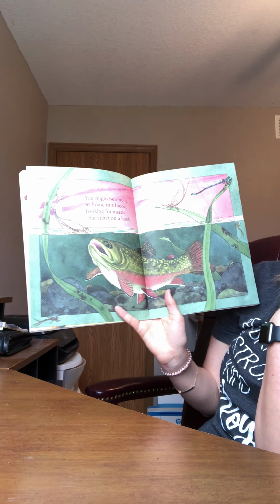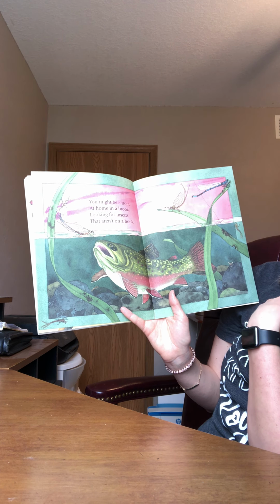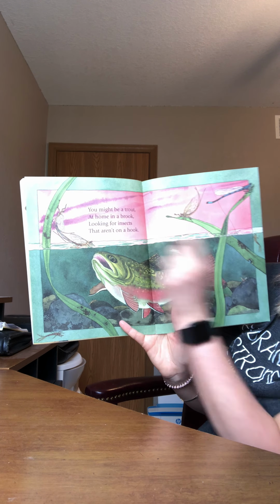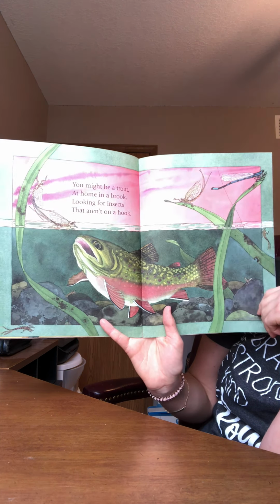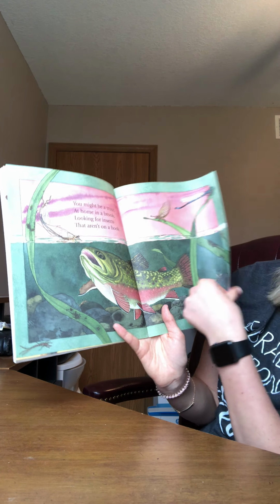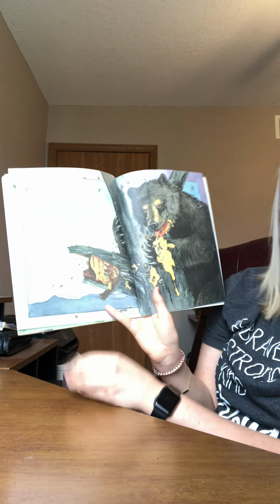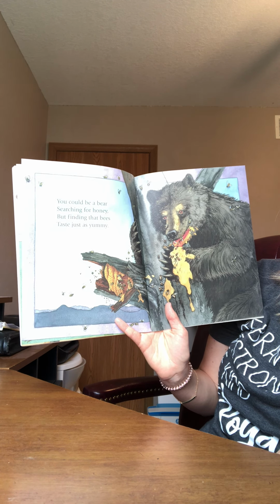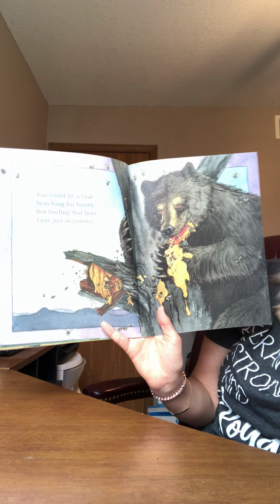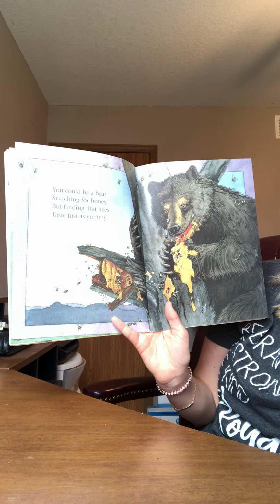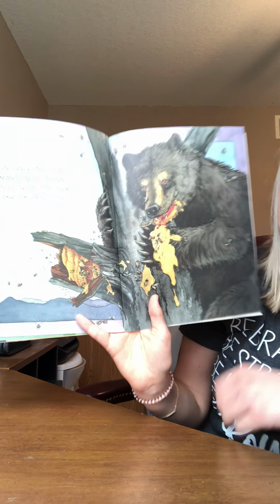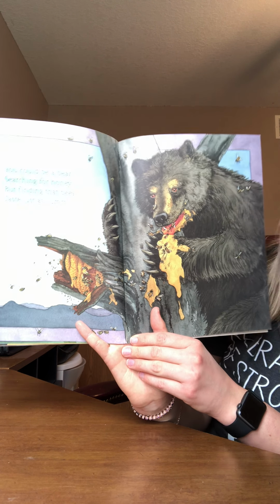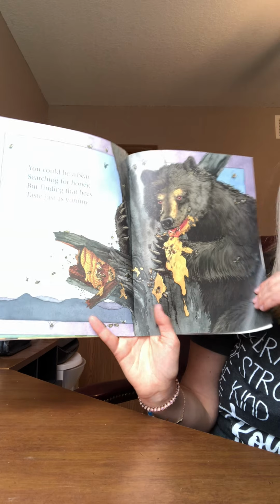You might be a trout at home in a brook looking for insects that aren't on a hook. So brook and hook. So a trout is a type of fish. Oh, you could be a bear searching for honey, but finding that bees taste just as yummy. So honey, yummy. Look at this bear. Bears love to eat honey, and guess what else loves honey? This insect right here, which is a bee.